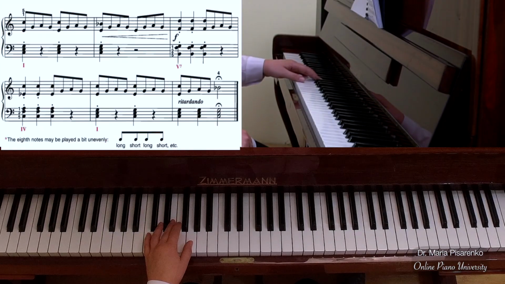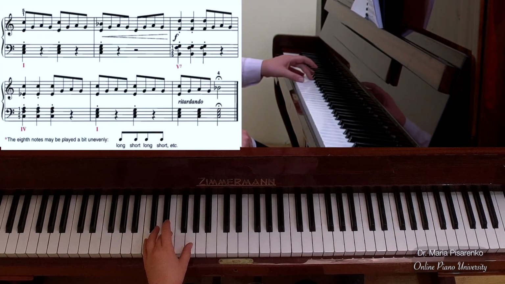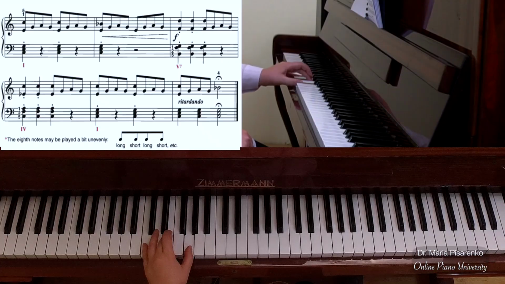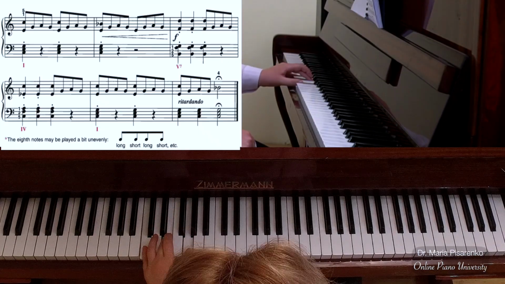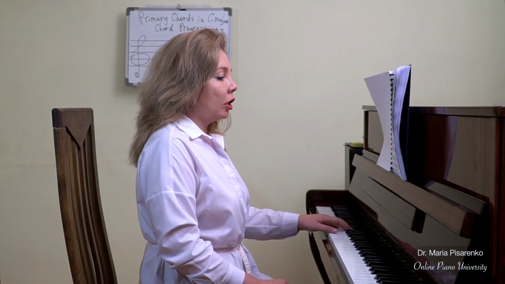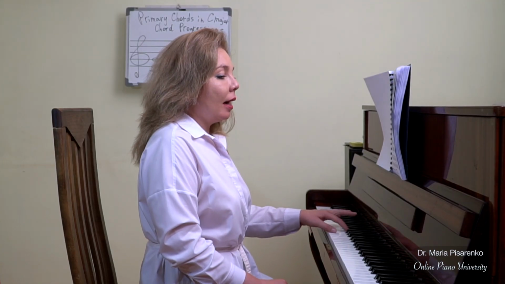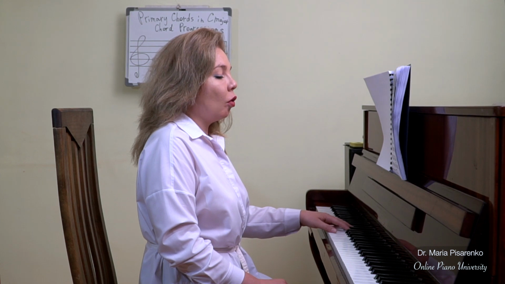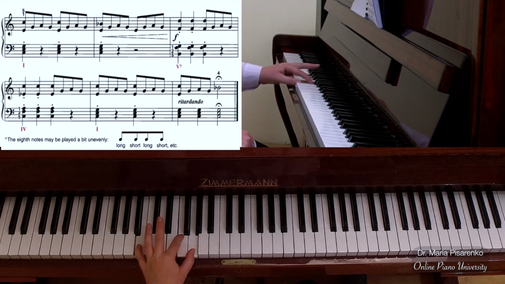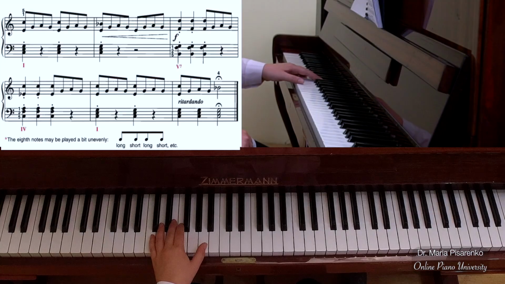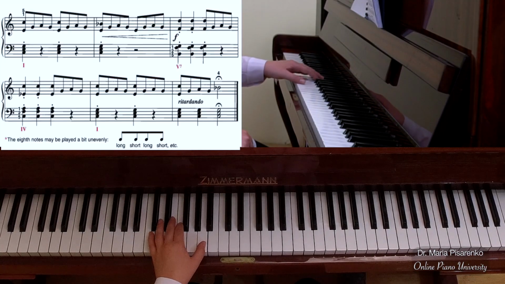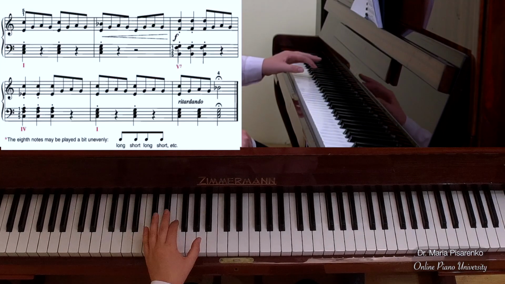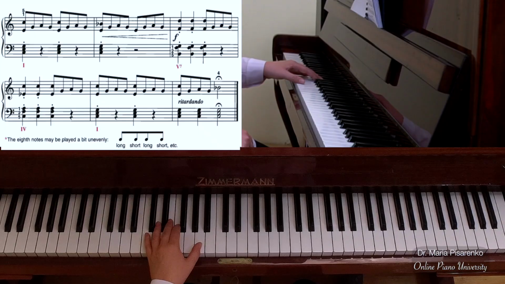Then starting with measure 7, you have 1 again, and measure 8 is also 1. In measure 9, you are having 5/7 chord, G 7th chord. Then in measure 10, you are having your F major chord, which is number 4.